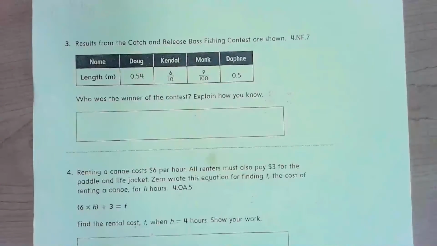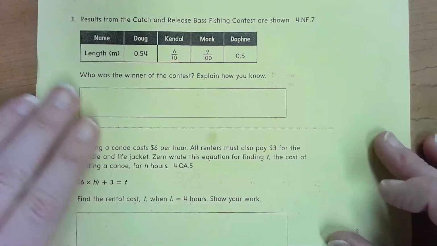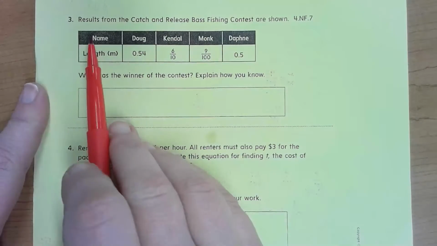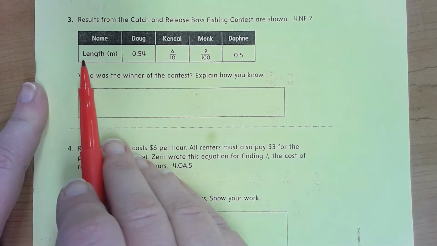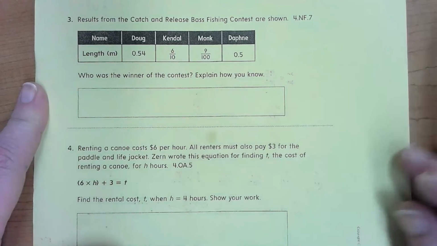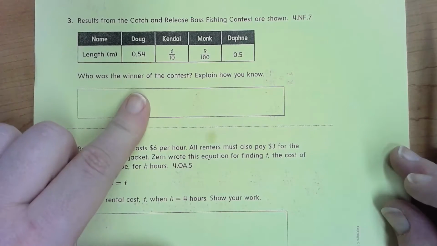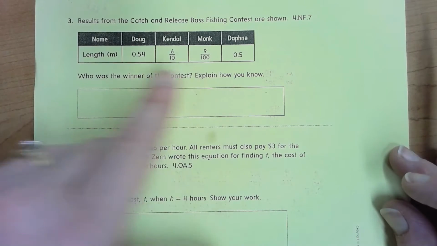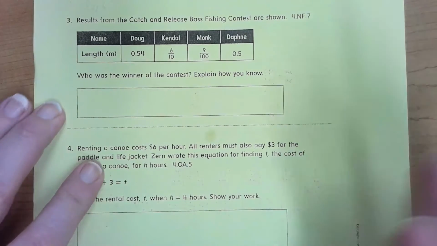Look at the next page. We have results from the catch and release bass fishing contest shown. And it has the name of the person and the length of the fish that they caught. And it says, who was the winner? Well, remember, to compare fractions and decimals, they all have to have a common denominator.